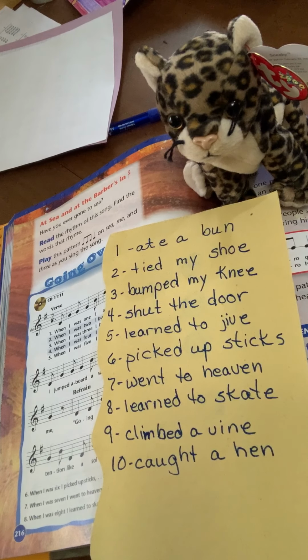1, 2, ready. When I was 2, I tied my shoe, going over the sea. I jumped aboard a sailorman ship and the sailorman said to me, going over, going under, stand at attention like a soldier with a 1, 2, 3.